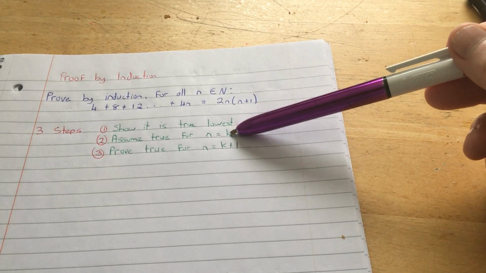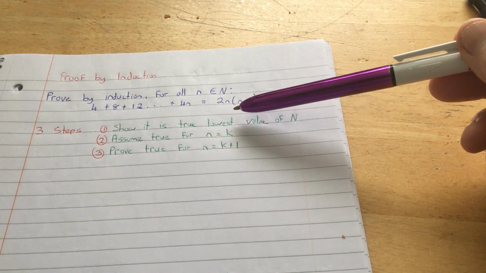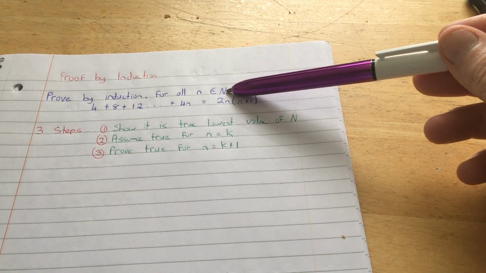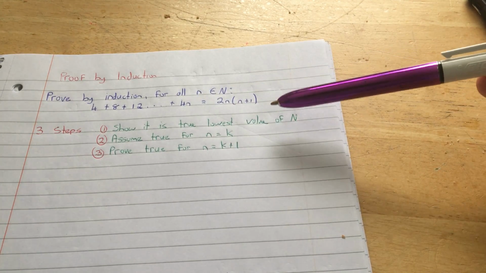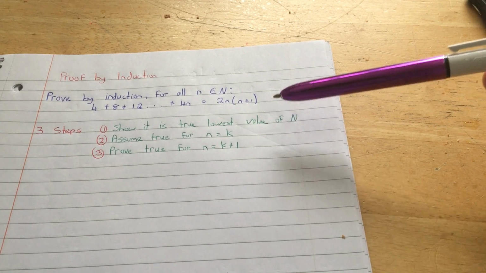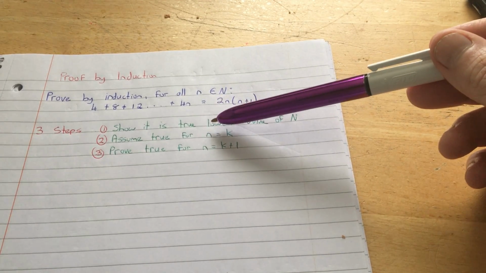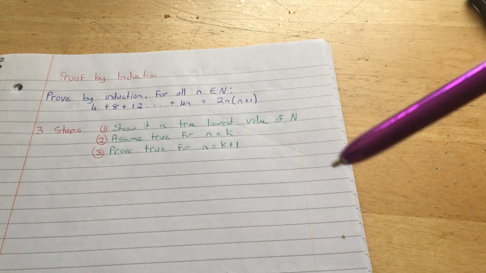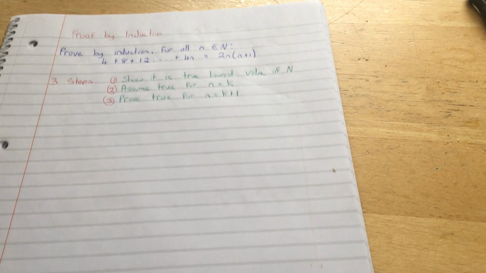So there are 3 steps to induction. Show that it is true for the lowest value of n available. In our case, for all n an element of the natural numbers, our first value is n equals 1. Now we assume it's true for n equals k. I'll come to that later. And then we prove it's true for n equals k plus 1. The language here is quite important.